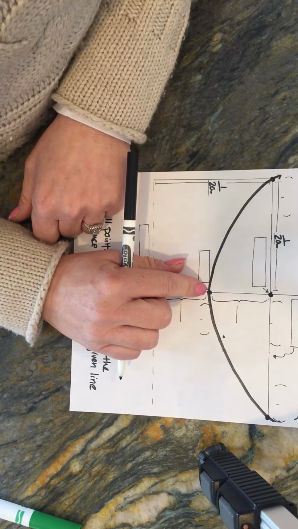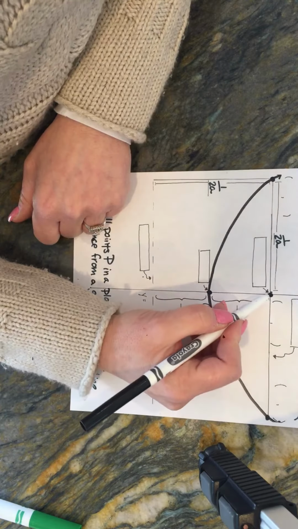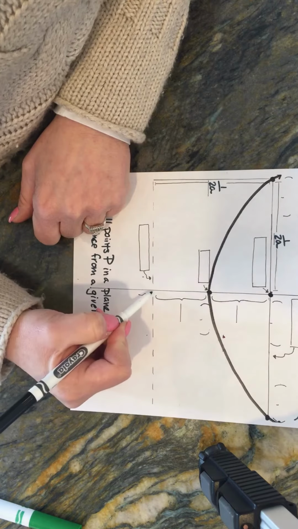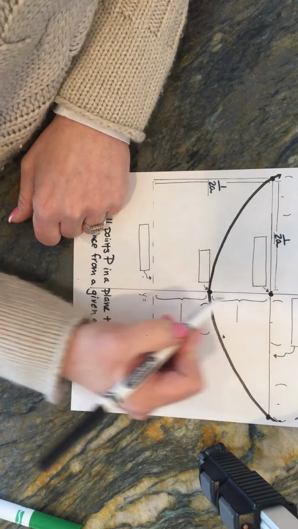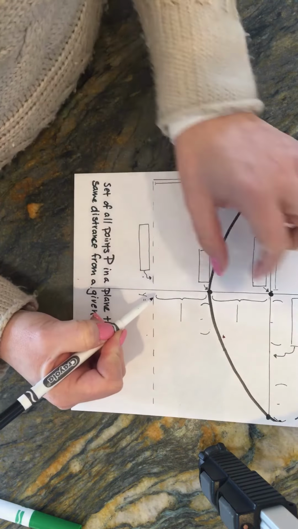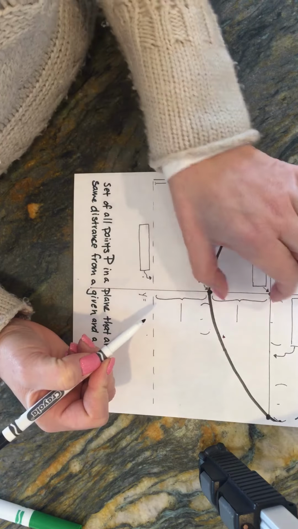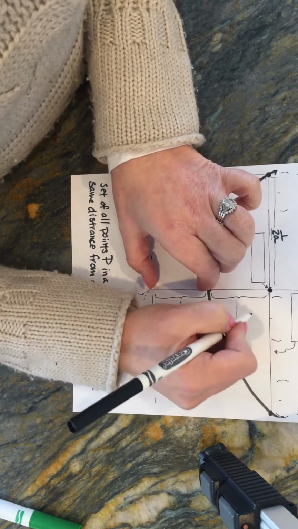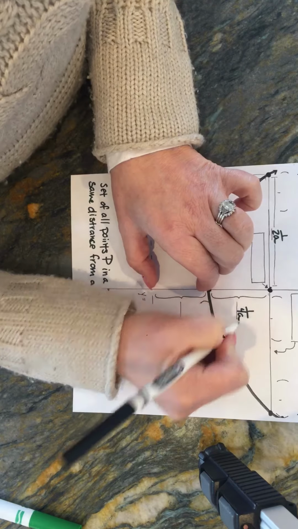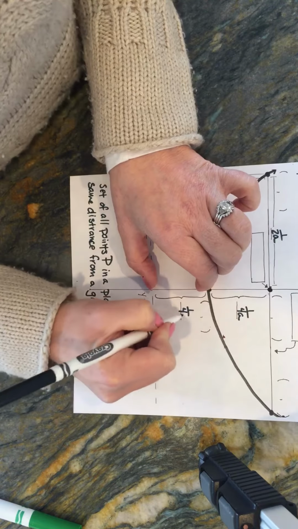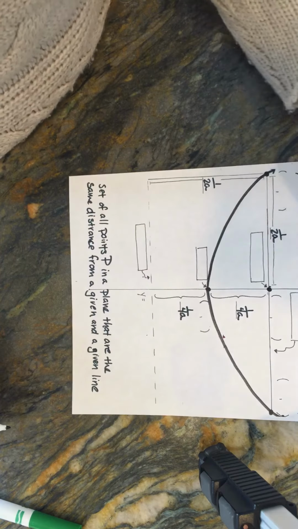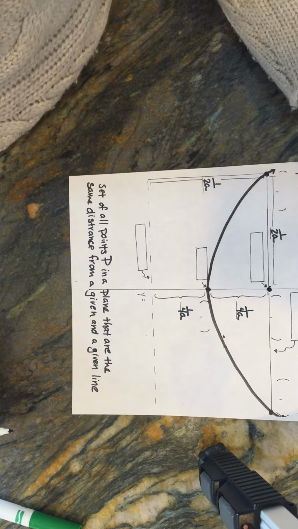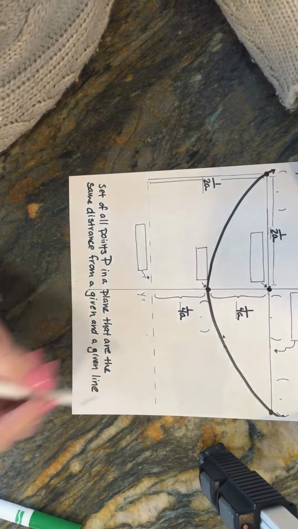This point here is also the same distance from the point as it is from the line. So this distance is 1 over 2a, which means that these distances are half of 1 over 2a, or 1 over 4a. So we've got some distances set up there. That will help us with the coordinates.